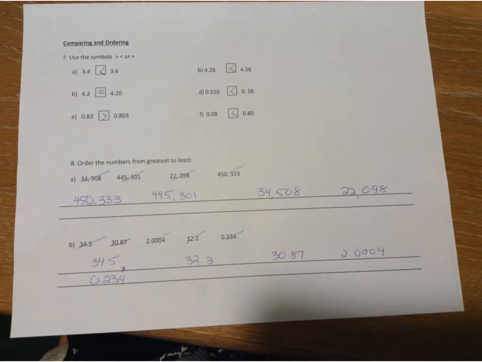Okay, let's take a look at this next one. It is a little bit tricky. We have a 4 2/10, and then we have a 4 20/100. Remember, this extra 0 here doesn't add any value. This number actually still says 4 2/10. We have a 2 in the tenths column. So these are actually equivalent decimals, so we're going to write an equals sign there.